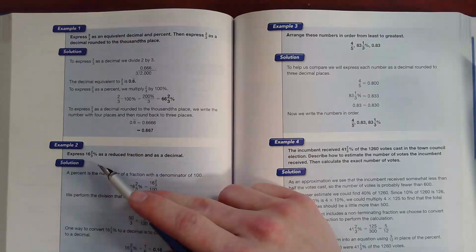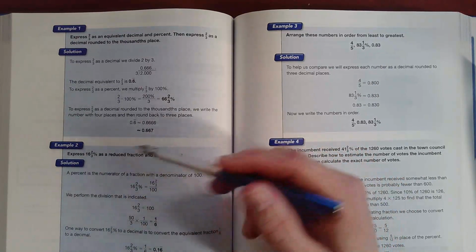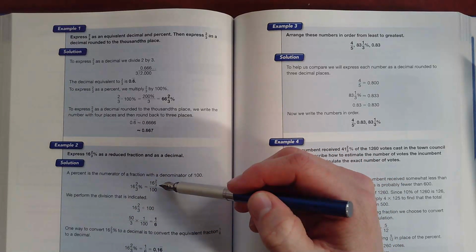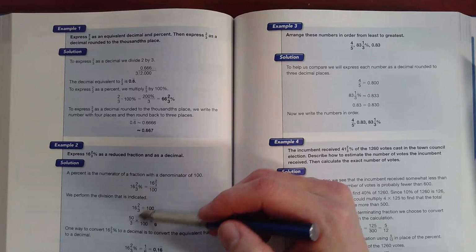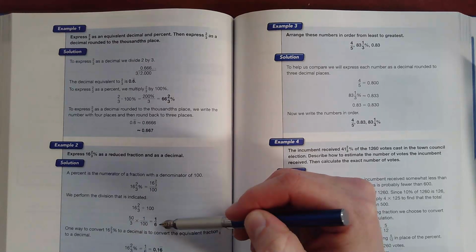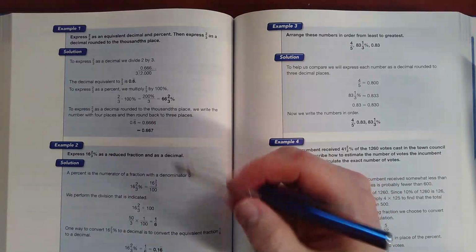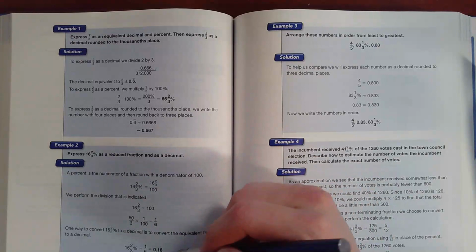Oh, so that is a percent. So this is already basically a decimal, 0.16 repeating. So you have to turn it into a fraction. So you turn it into 50 over 3, times that by 100, and that gets you 1/6. And then from there you can do the rest of the math. You can even do 6 goes into 1 to get that 0.16.